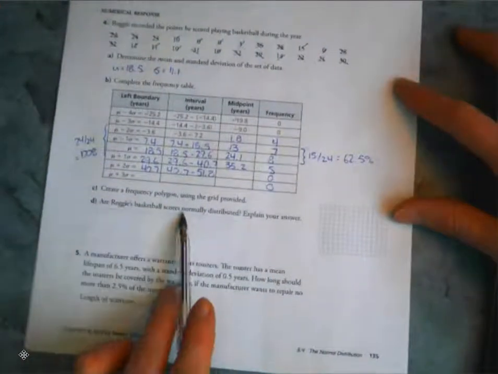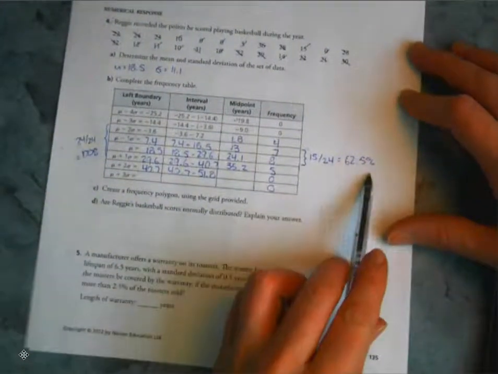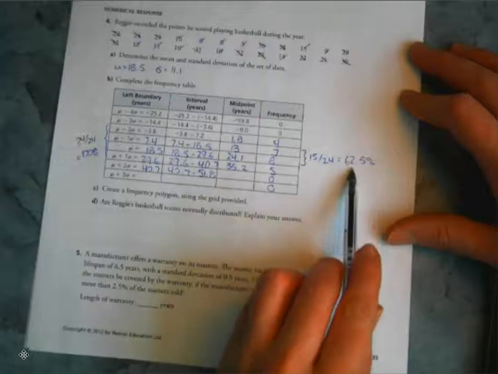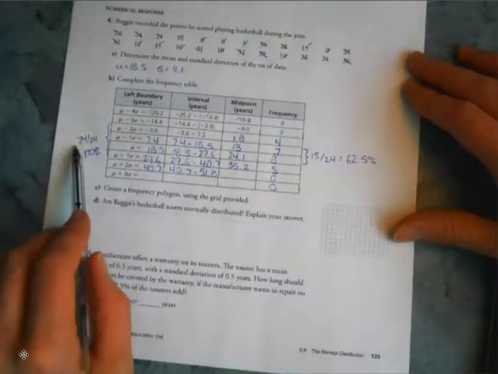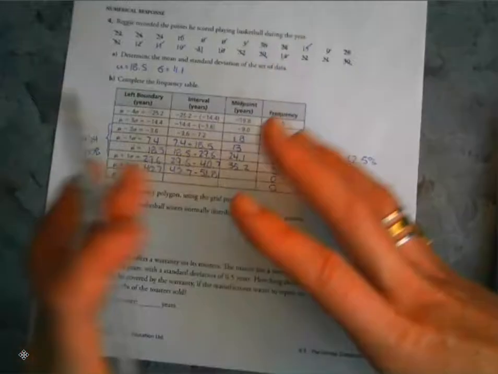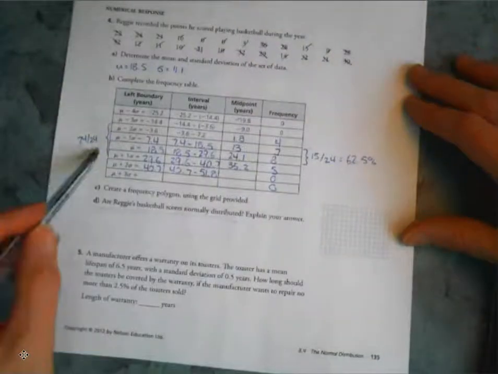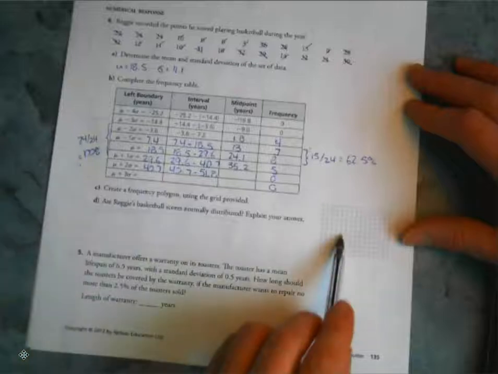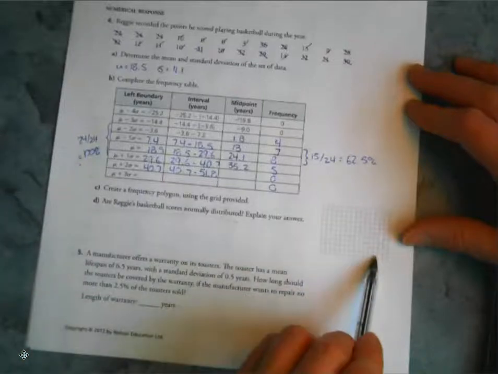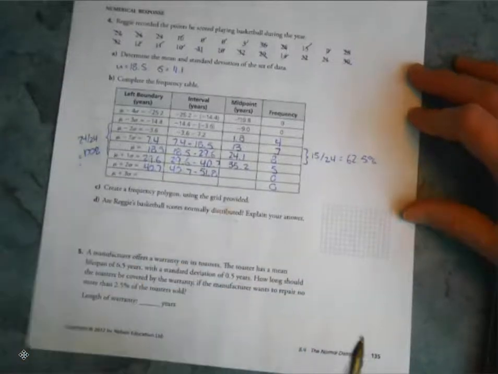And so we would say that yes, we believe that the scores are normally distributed because the middle points fall close to being 68% of the data, and the next standard deviation away falls pretty close to 95% of the data. And then if you had drawn your curve, you should end up with close to a bell curve. So use that as your final support for why you believe the scores are normally distributed.